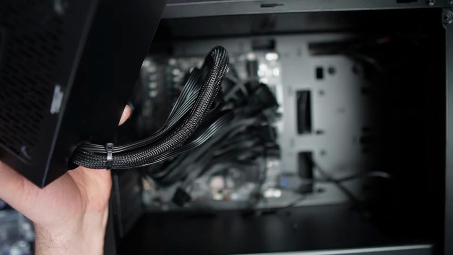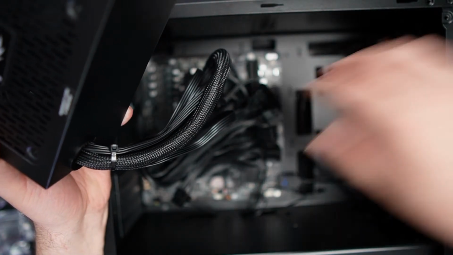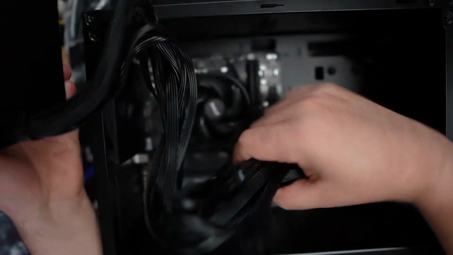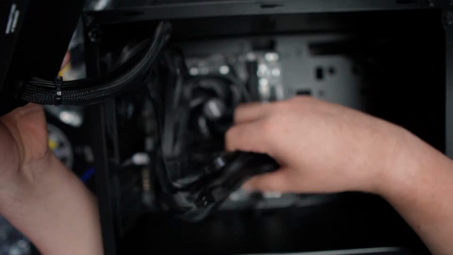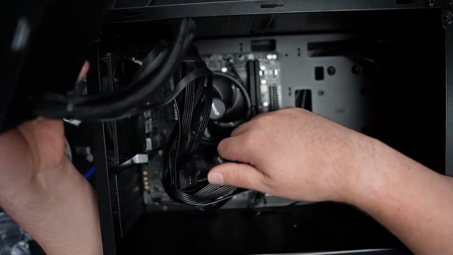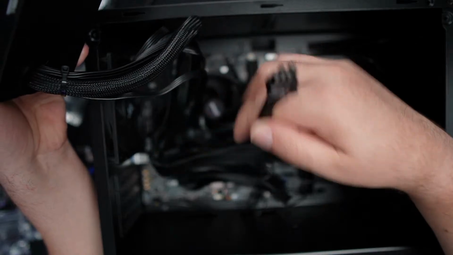So again, use the plastic ones only. It's fine, it's a few cents more for plastic ties than it is to deal with a system that's messed up. So the power supply is labeled.